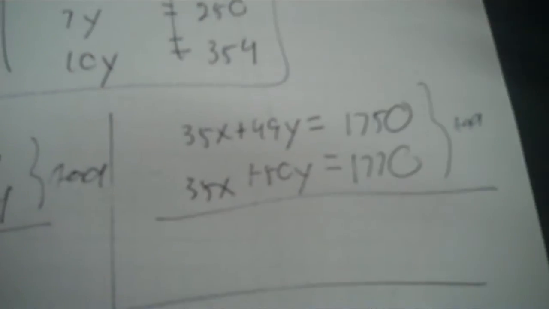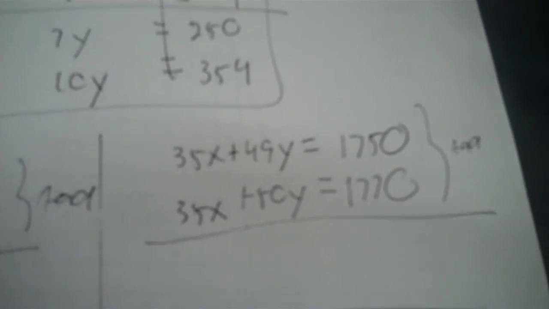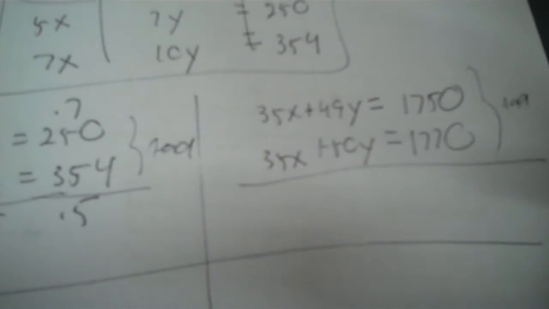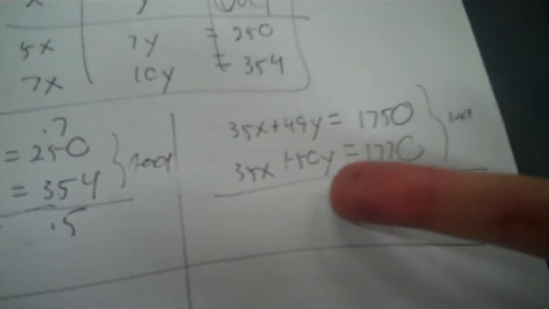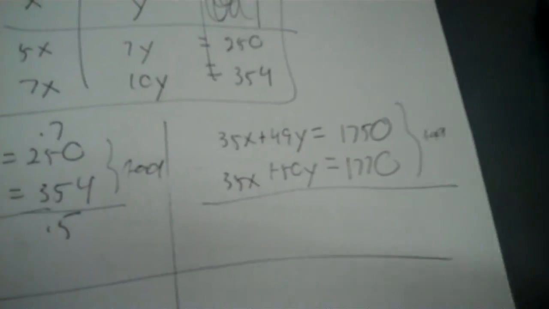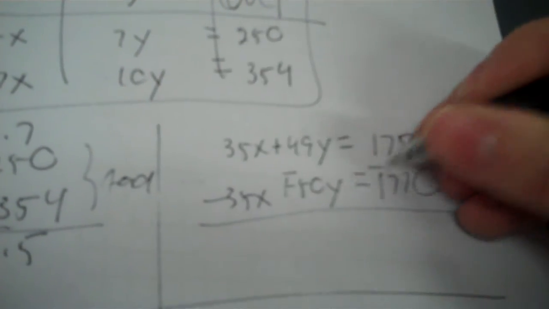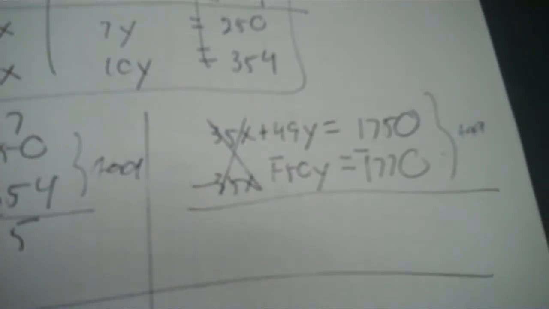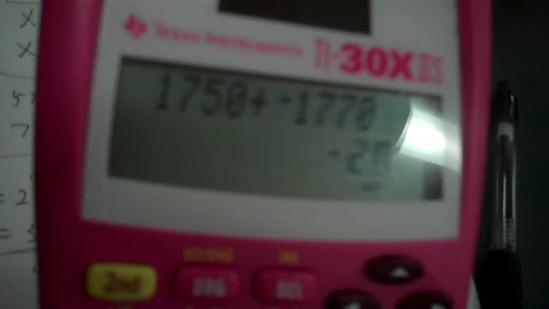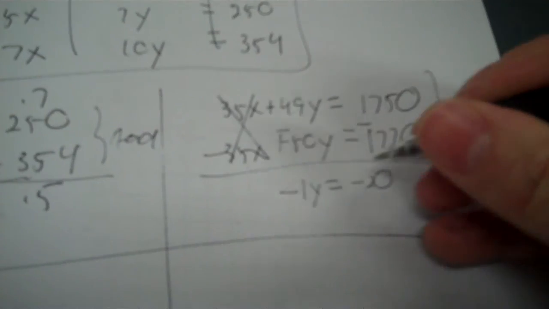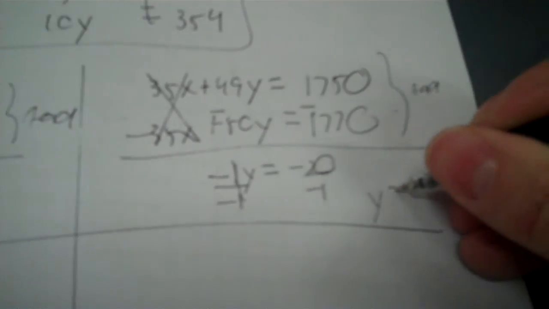Okay, add first. They're still not going to add to 0. Now, if your initials are MP, minus them, because they'll minus to 0. 35 minus 35 is 0. 49 minus 50, put negative 1y down, and put negative 20 down. HM, switch the signs. Now we know that those will add to 0. So when I add those, I get negative 1y. And when I add these, remember when you add, you got to put the negative with it. So I divide both sides by negative 1, and I get 20 for my y.